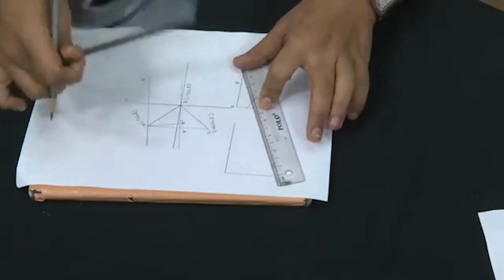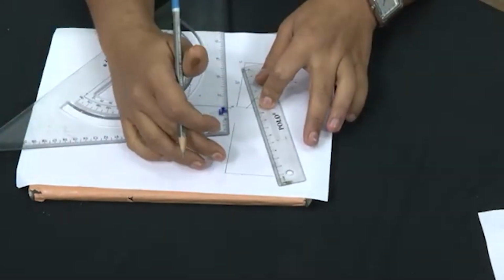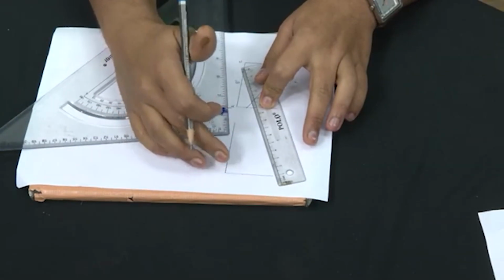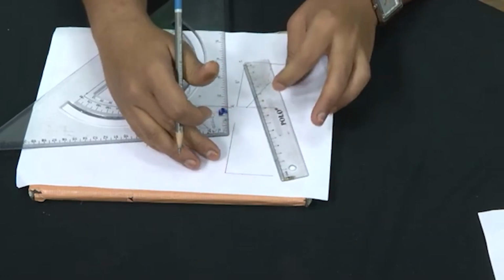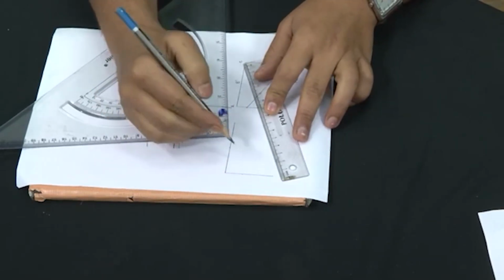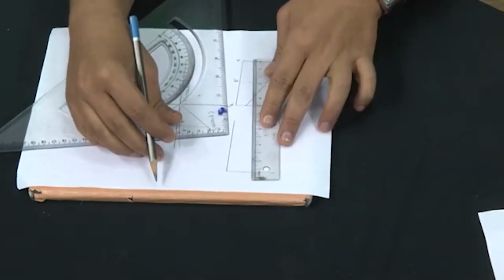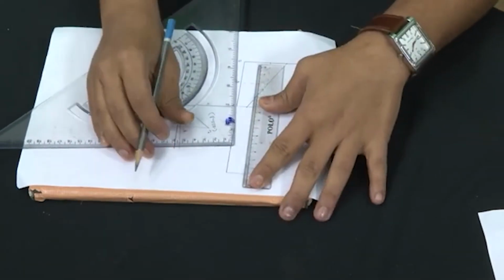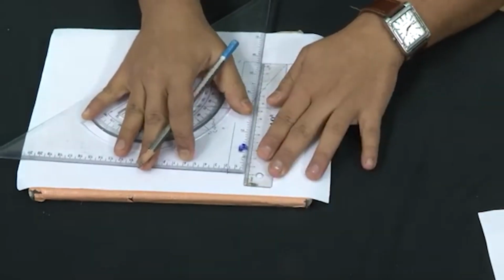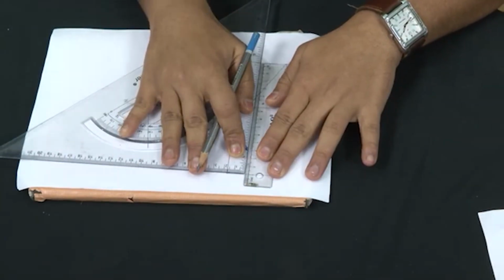Now, to find out the dip, we will construct two parallel lines, one parallel to x, one parallel to y, and where the two lines intersect, if we join it with the origin, we will find out the dip of the ore body. So, for that process we start.